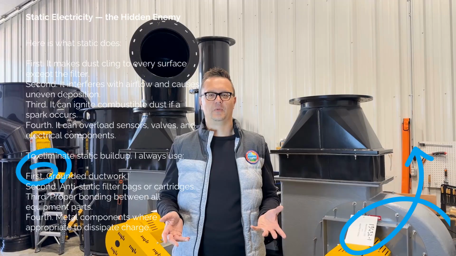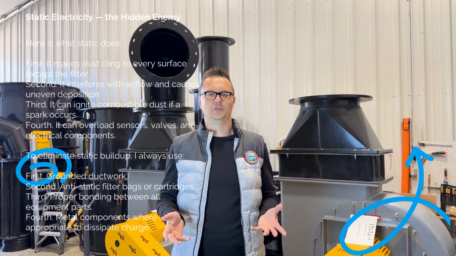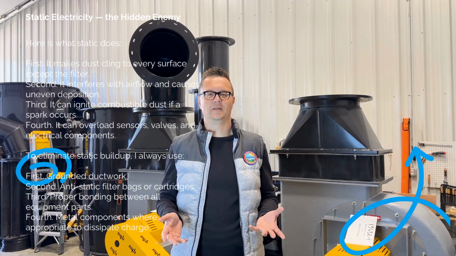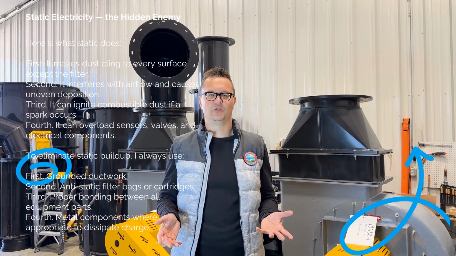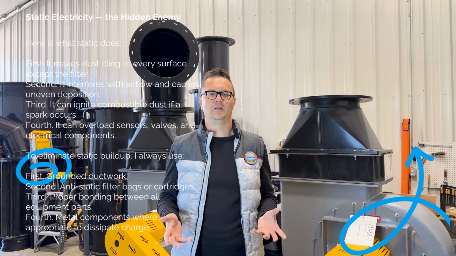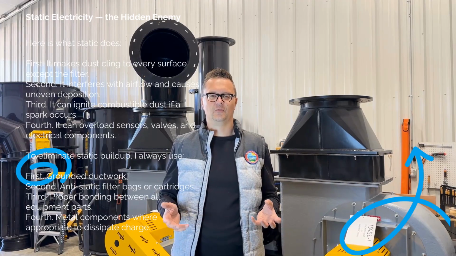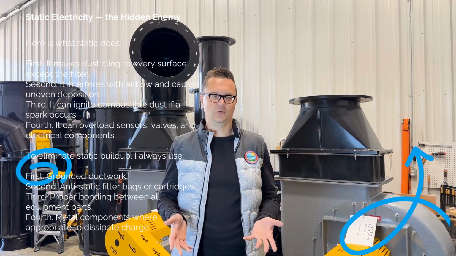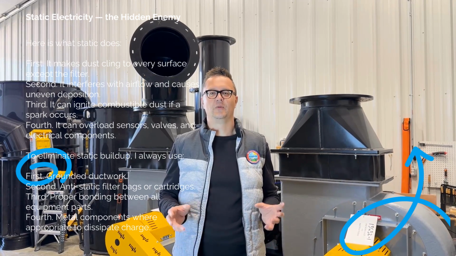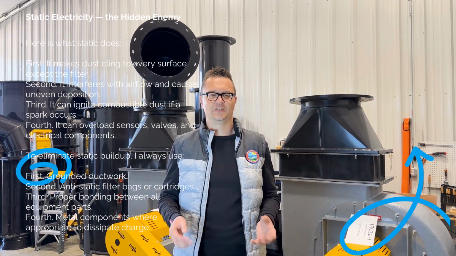To eliminate static buildup, I always use: first, grounded ductwork. Second, anti-static filter bags or cartridges. Third, proper bonding between all equipment parts. Fourth, metal components where appropriate to dissipate charge. Without grounding, static makes the entire system unstable.